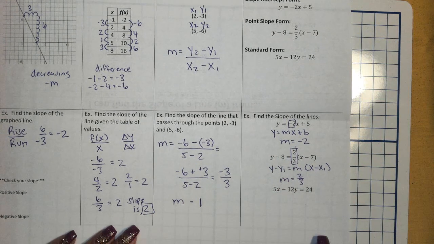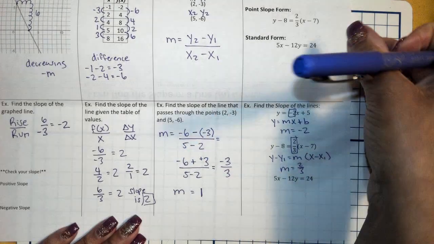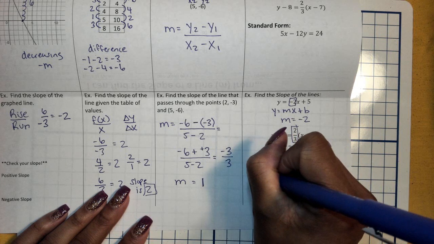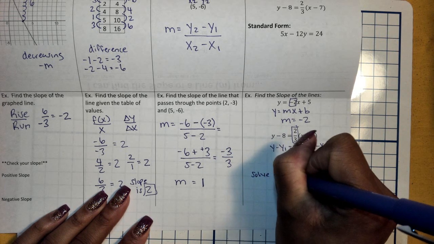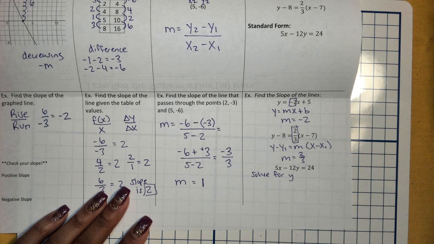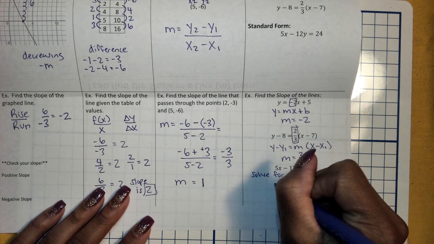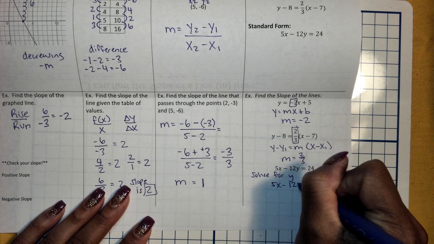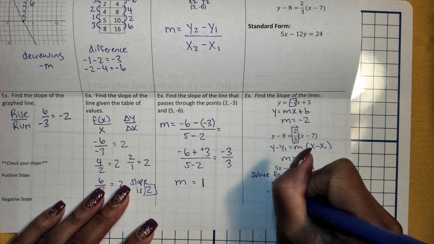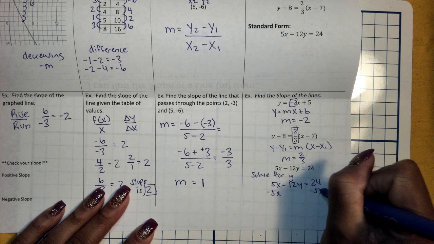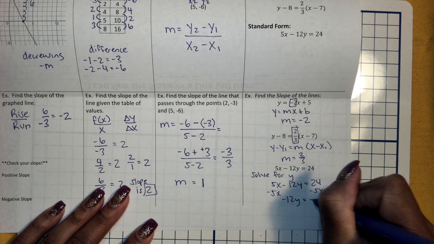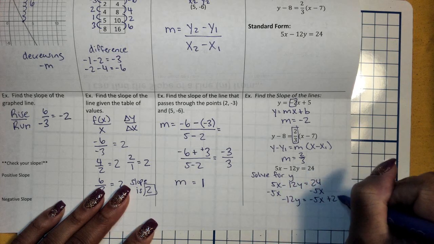And then for our last one, standard form, it's kind of hard to deduce the slope from this accurately. So this is where you want to solve for y. So when you have standard form, go ahead and solve for y to make sure you have the accurate slope. So when I do that, I'm going to move my 5x over to the other side. So I'm going to subtract 5x. So now I have negative 12y equal to negative 5x plus 24.